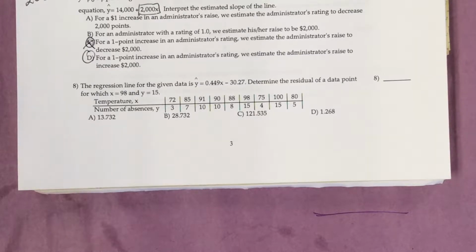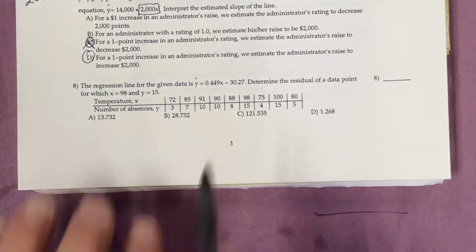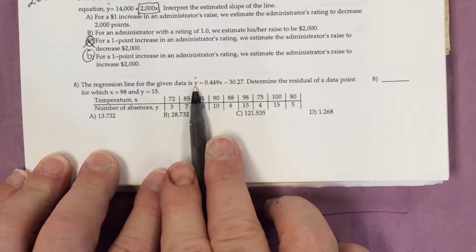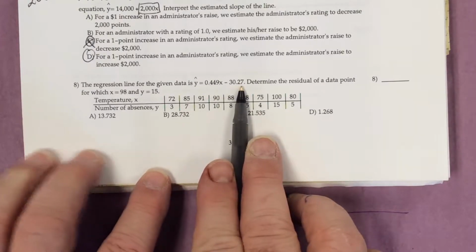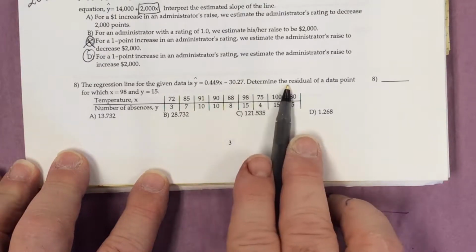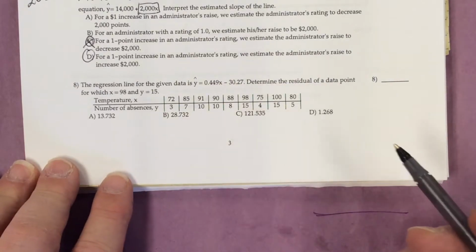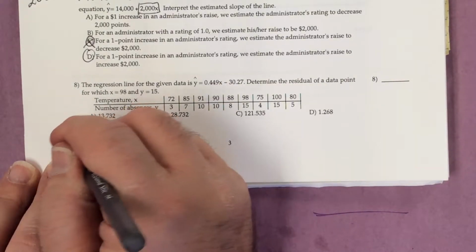regression line in the book, and sometimes you may hear me use different vocabulary because I've used multiple books for statistics. But the regression line here, or the equation of it, is going to be y is equal to 0.449x minus 30.27. And it's asking to determine the residual. So first, how do you determine a residual?